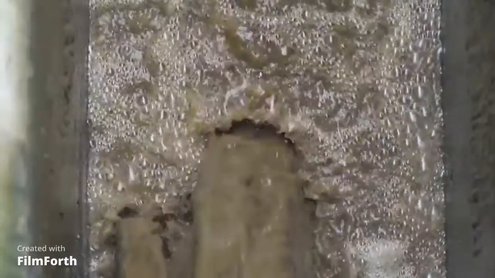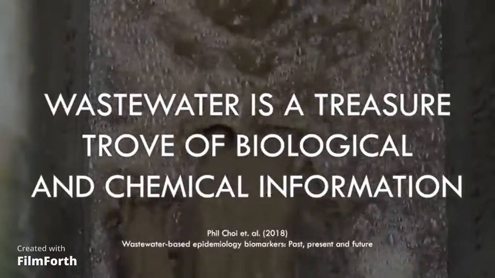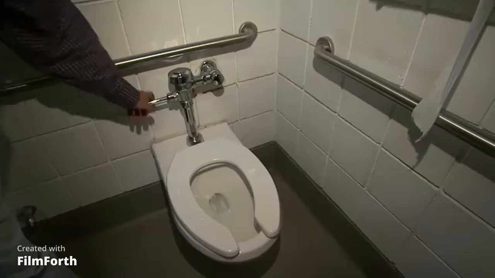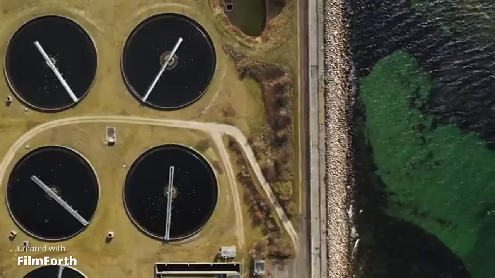To quote one of the research papers I read, wastewater is a treasure trove of biological and chemical information. Think about all the stuff that gets washed down the drain, but one particular wastewater constituent took center stage starting in early 2020. Of course, for decades, we've tracked pathogens in wastewater to make sure they aren't released into the environment in treatment plant effluent. But the COVID-19 pandemic created a vacuum of information on virus concentrations that had never been experienced before.